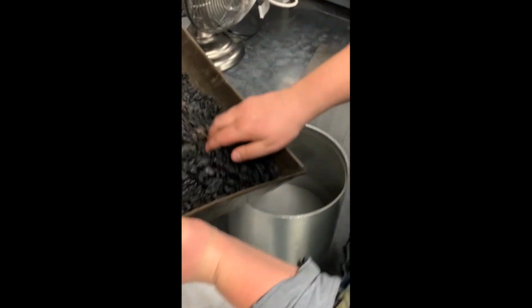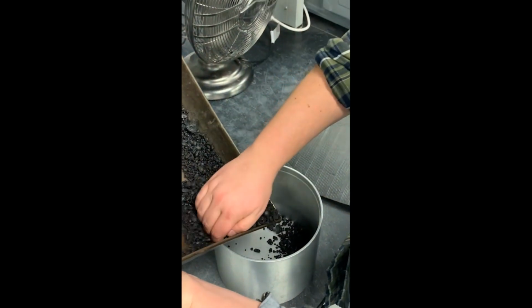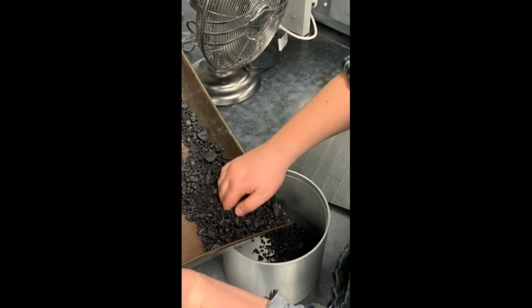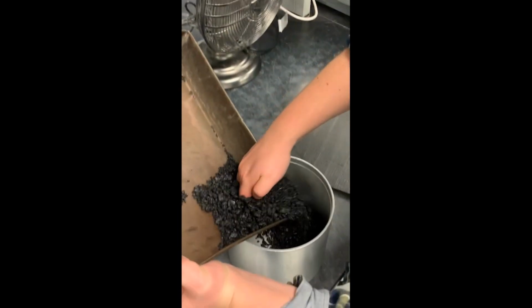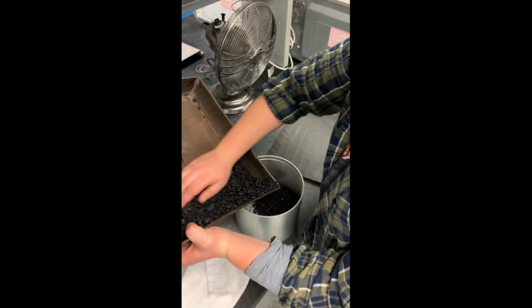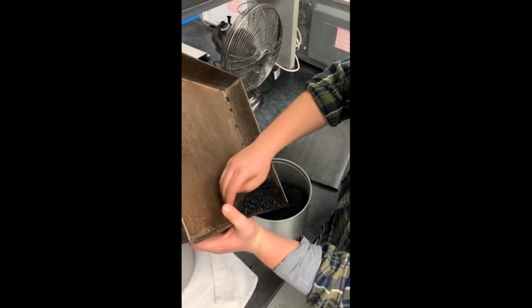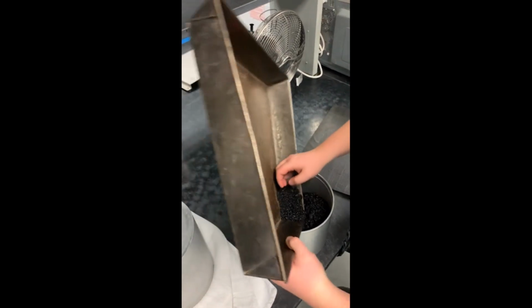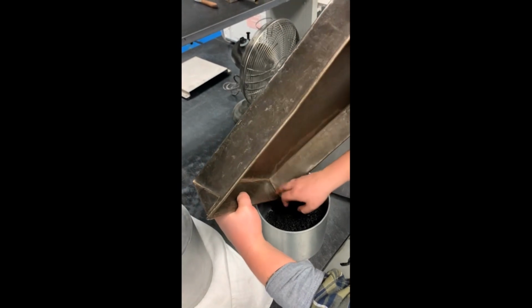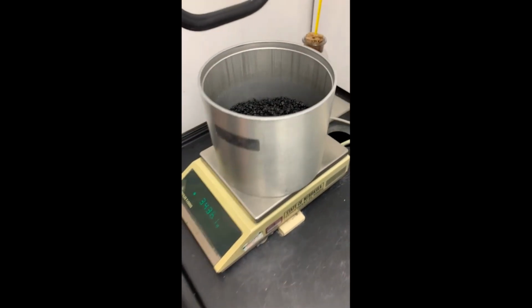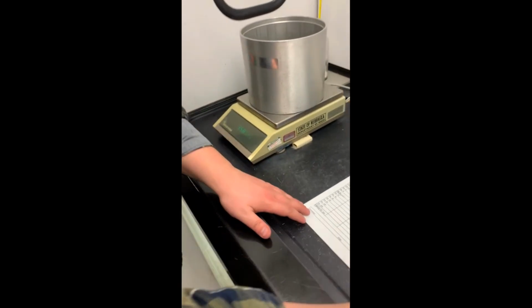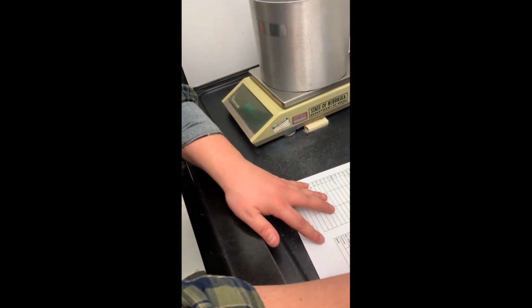Then fill the container with room temperature asphalt. Then record the weight of the bowl with the asphalt inside of it to get the sample weight.